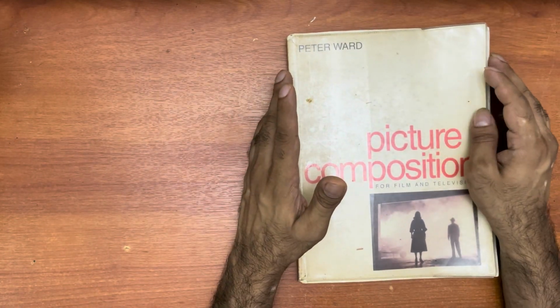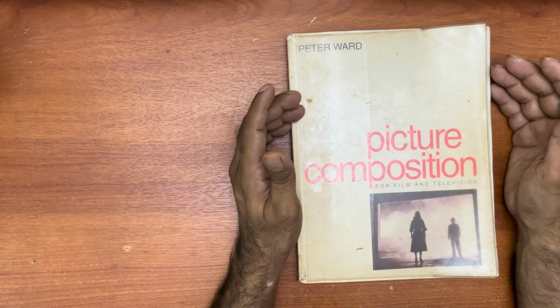I think it's a 5 out of 5, and I highly recommend this book by Peter Ward, Picture Composition for Film and Television.